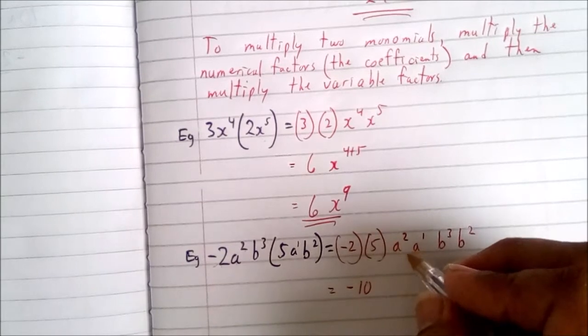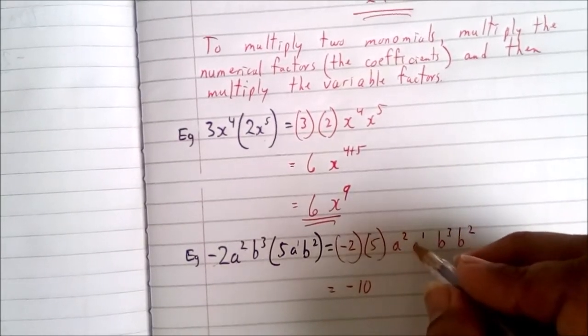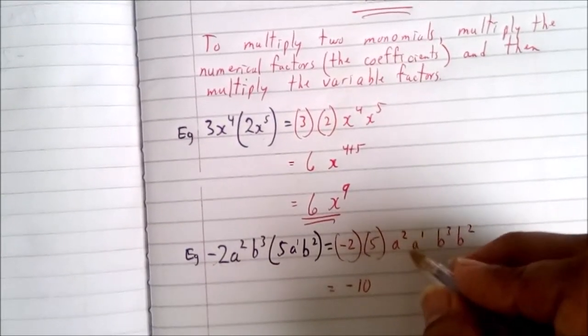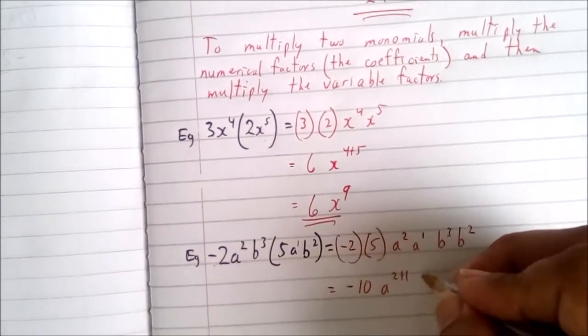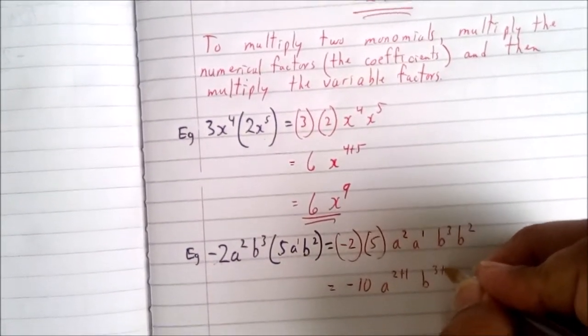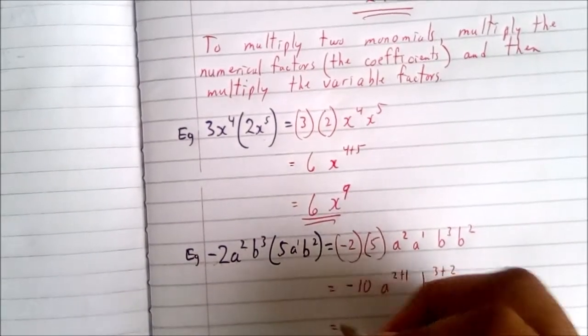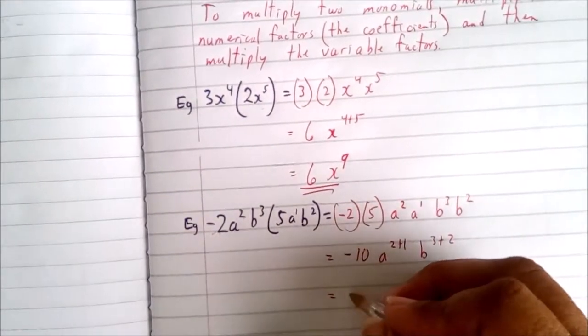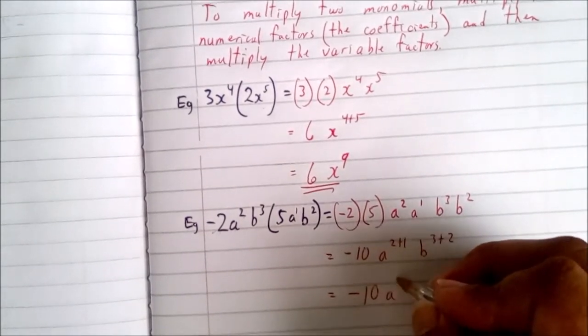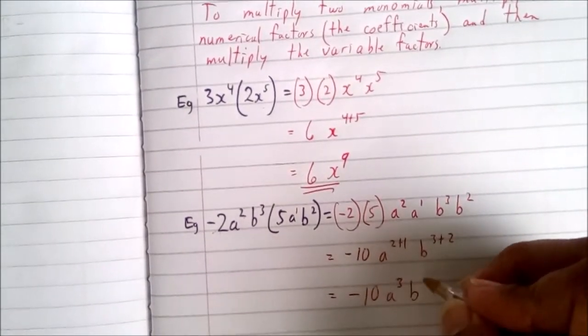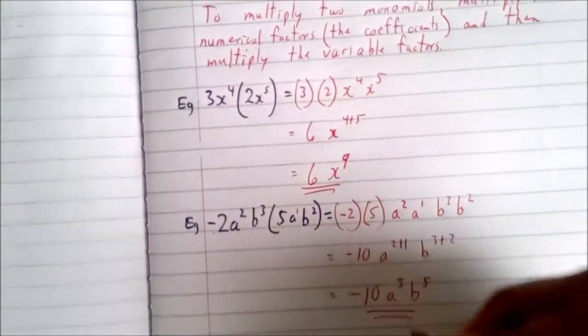Then here the law of indices says that if we have the same base and different powers, we keep the base and add their powers. So we put a to the 2 plus 1, b to the 3 plus 2. Then the last step for that problem will be negative 10 a to the third, b to the fifth, and that's our solution.